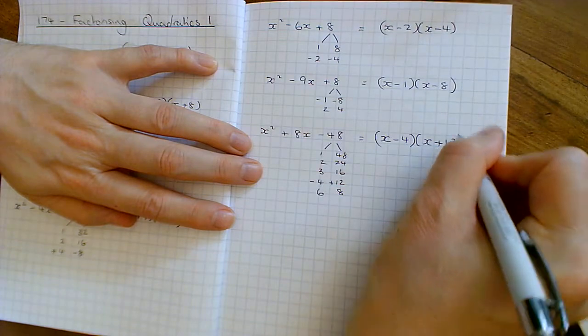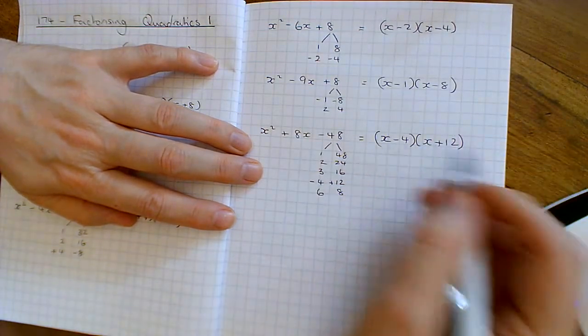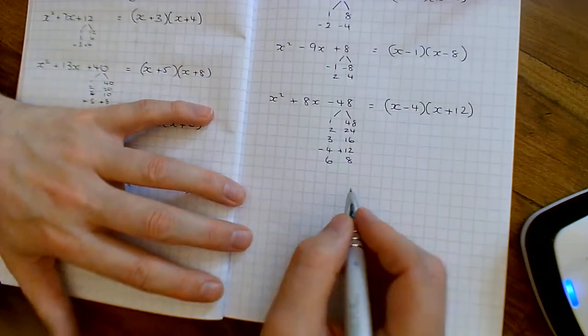Remember, you can have these the other way around, so I could have had x plus 12, x minus 4, it doesn't make any difference.